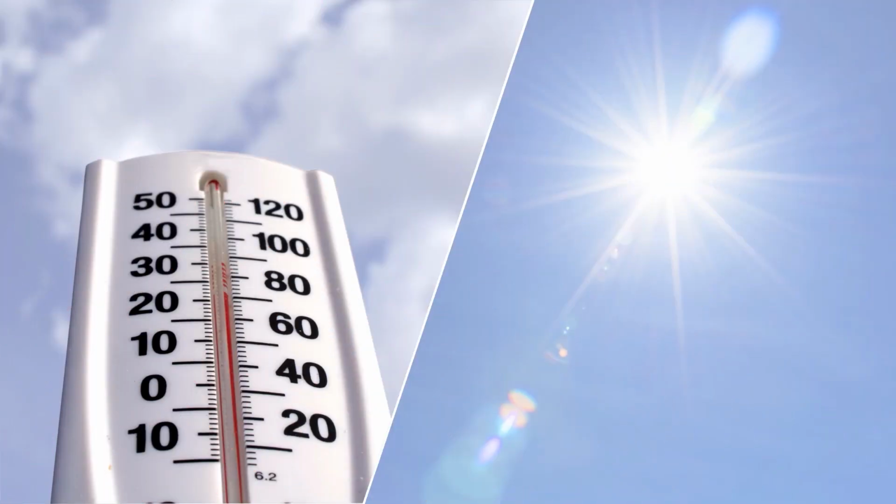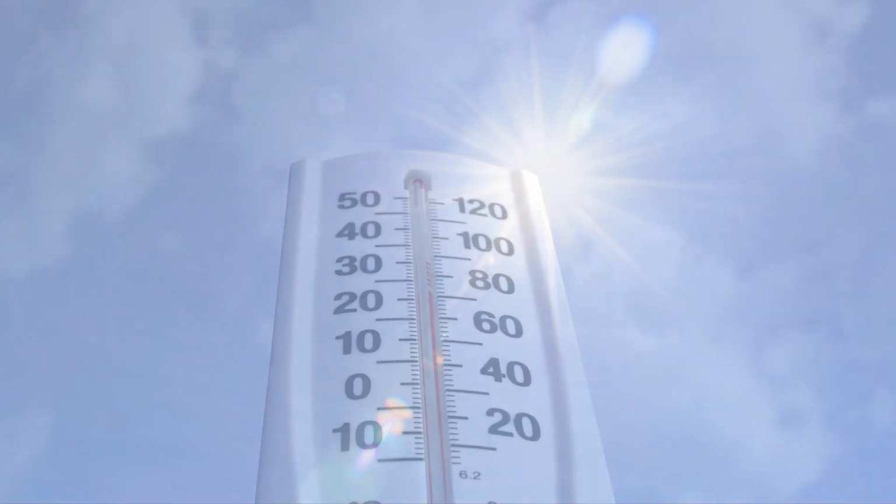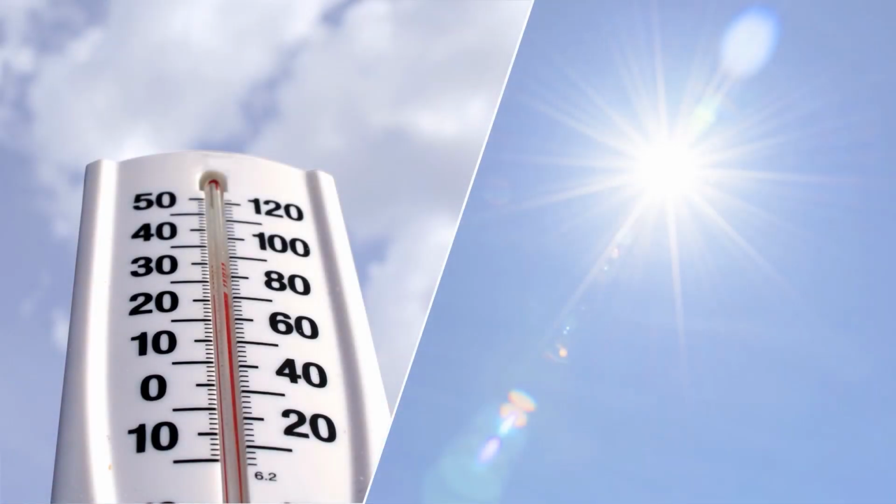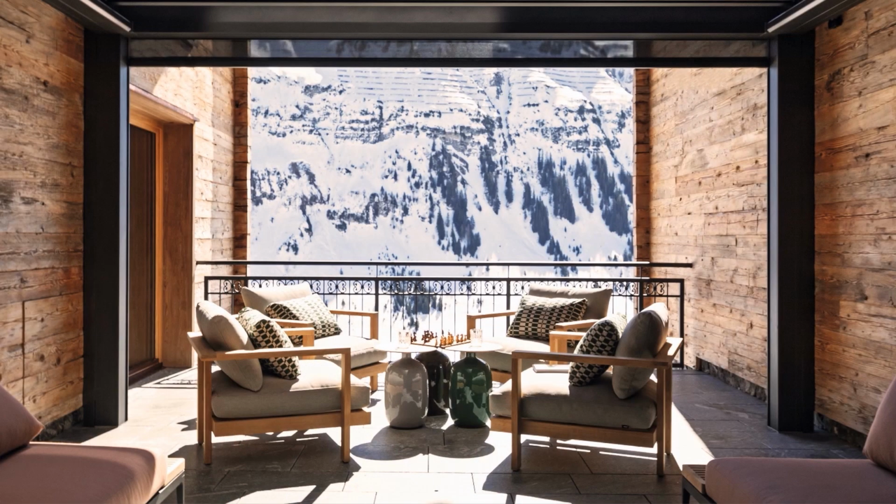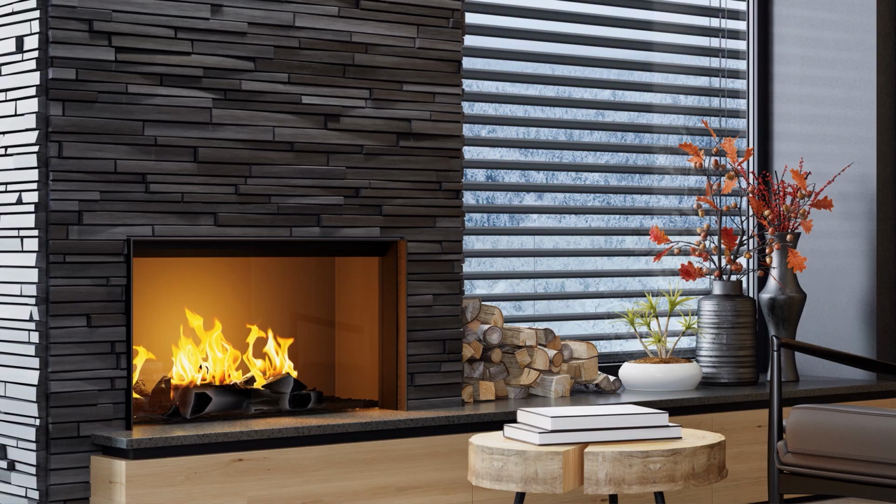The temperature-controlled sun control intelligently combines the two comfort functions of temperature control and sun control. This means, for example, that in winter the sun is used to heat up the building and heating energy can be saved accordingly.